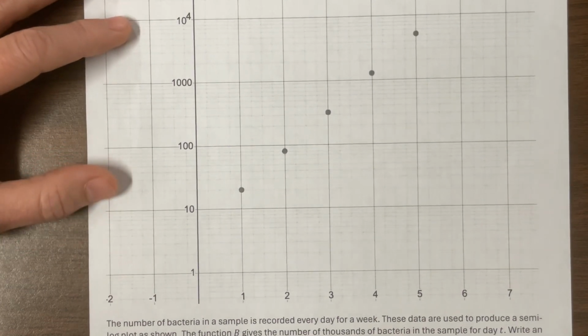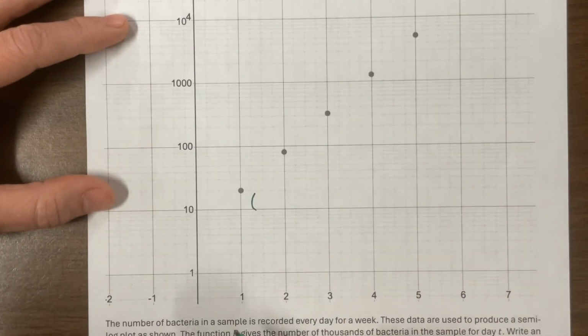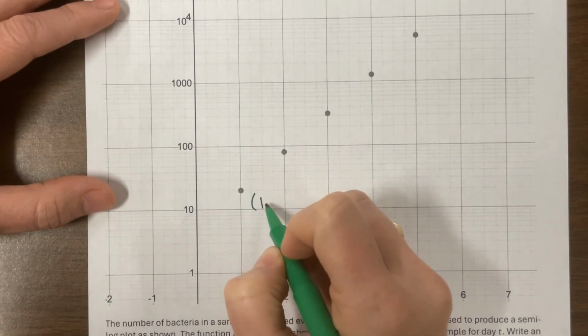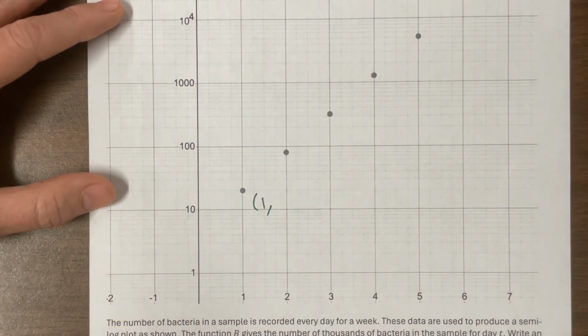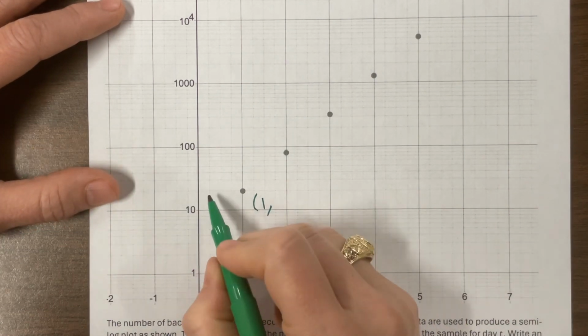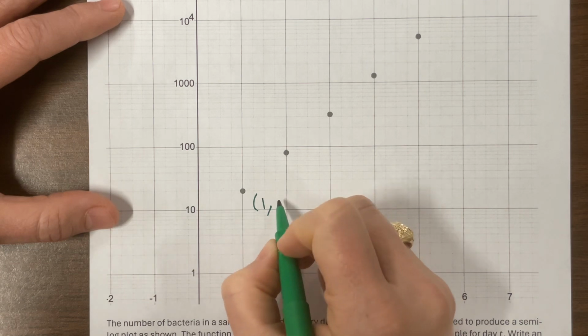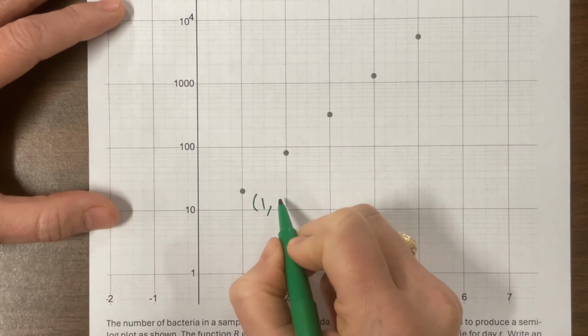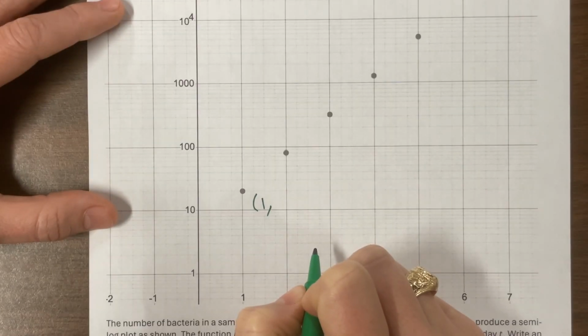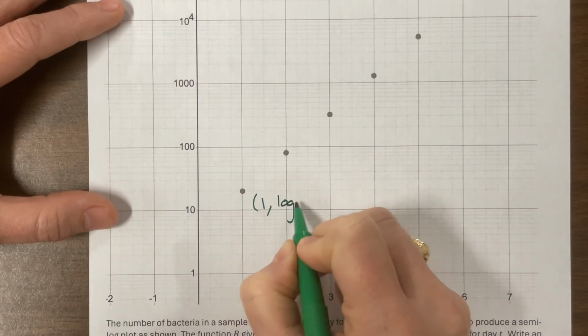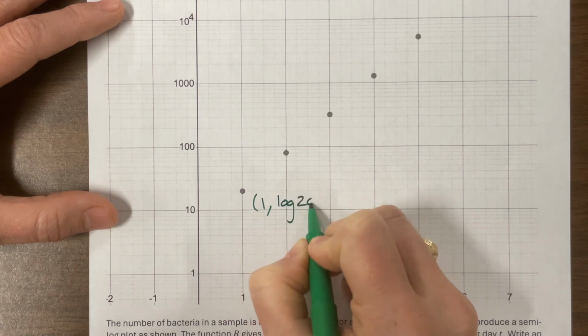Okay, so here is what I see. I see that this is the point 1. And then on this graph, oh y'all, I'm gonna mess this up. Hopefully I won't. Okay, this is at 20, but the way that we graphed this, this is log of 20.